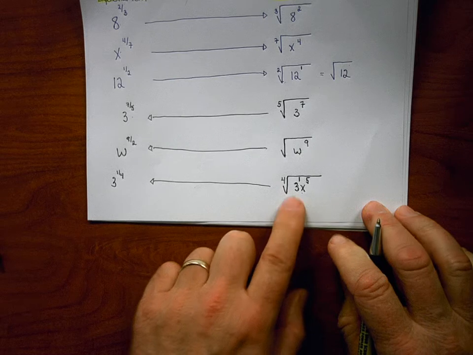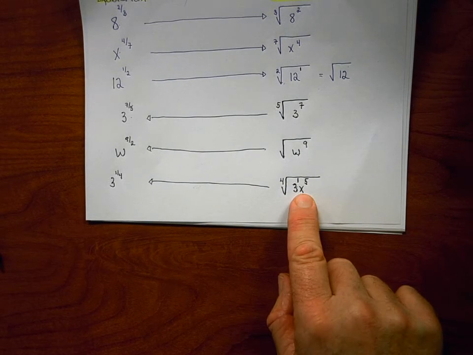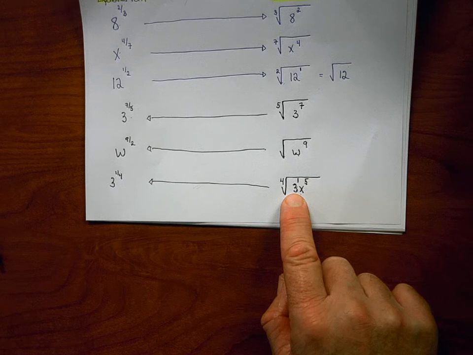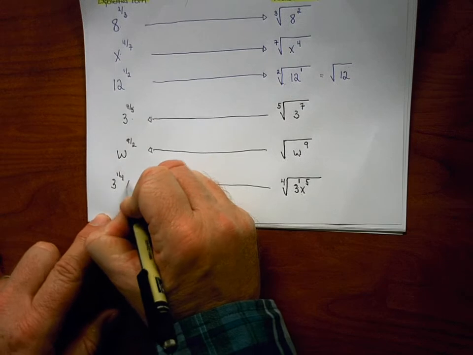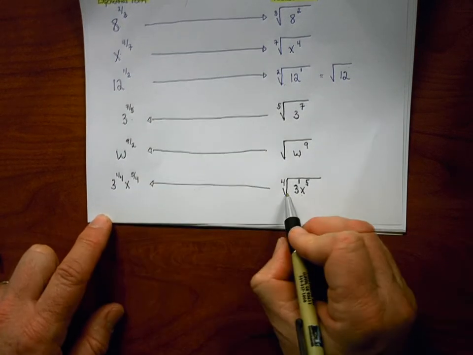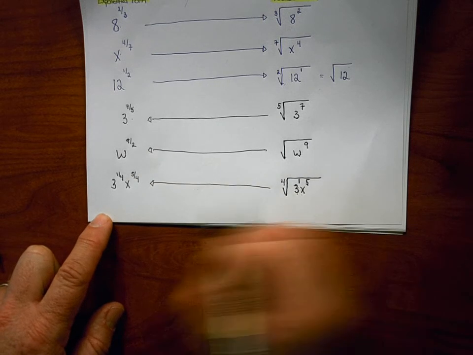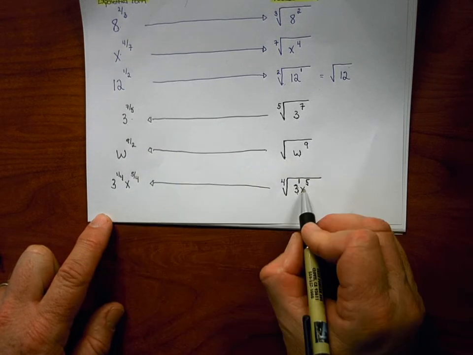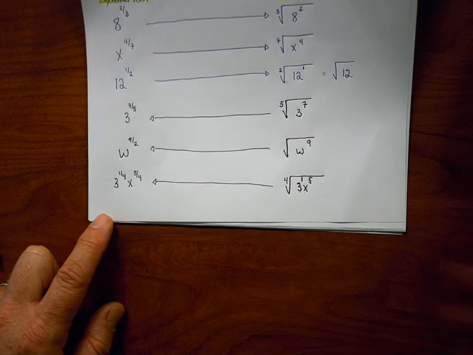Now, if you only saw the x part in the problem, and pretend the 3 isn't there, what would that become? X to the 5/4. So this problem, when you change it into exponential form, would be 3 to the 1/4 power and then x to the 5/4 power. You have to be careful on that.